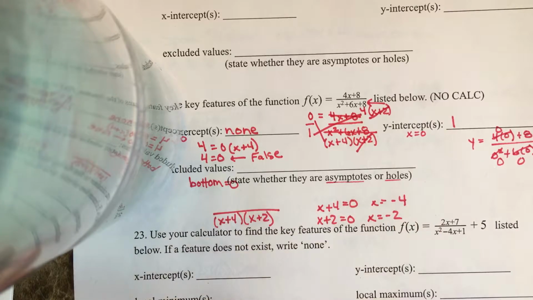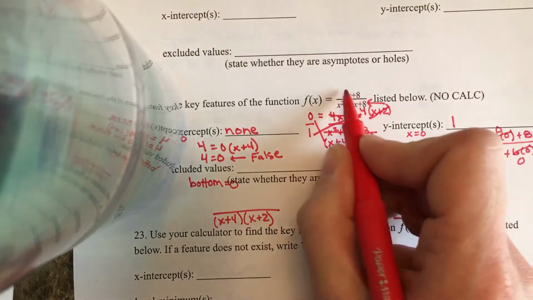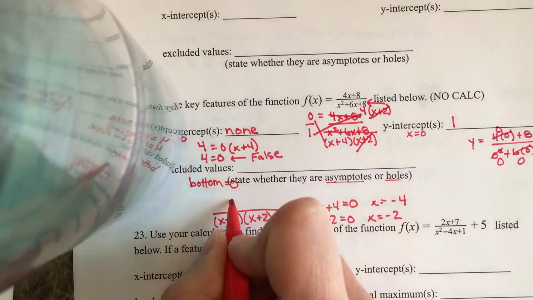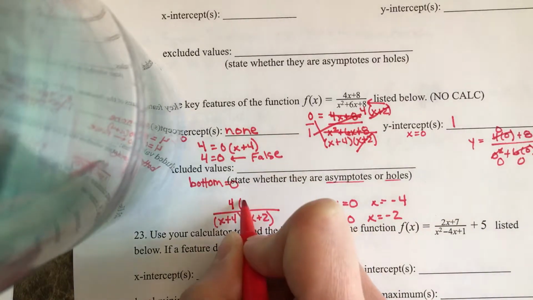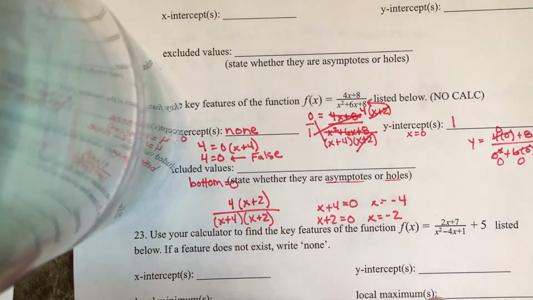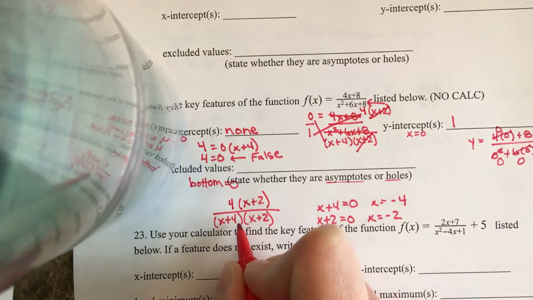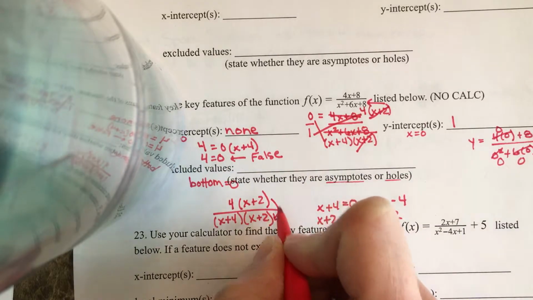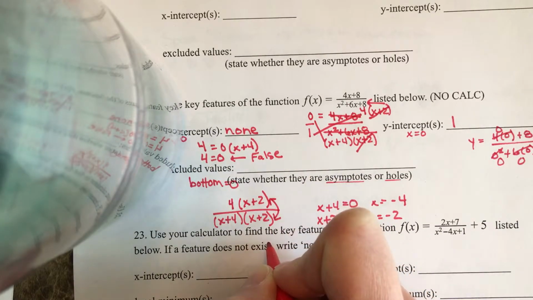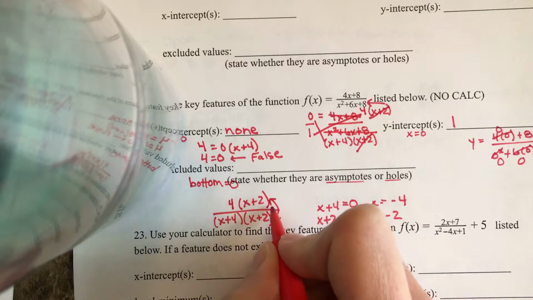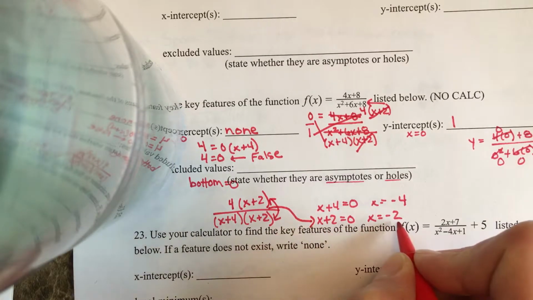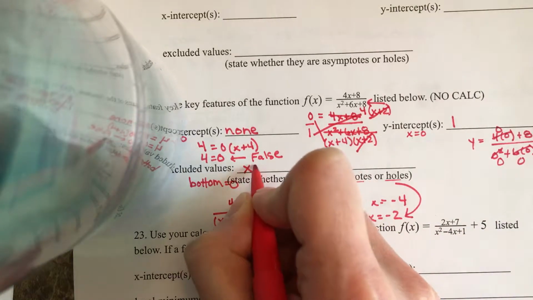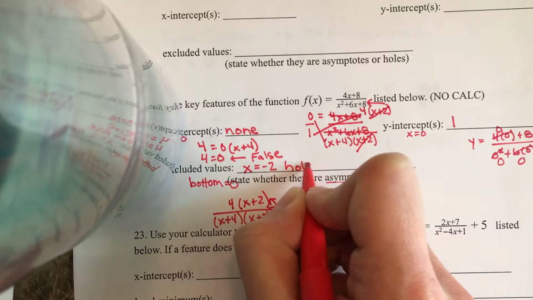I classify these values by taking a look at the top of my function. And I'm going to look at the top in factored form. So I can pull out a GCF of 4 here, which we know since we already did this. 4 times x plus 2. I now look to see if there are any factors that I could have reduced. Again, since we already found our x-intercepts, we know that we could reduce the factors of x plus 2. Any factor that I could reduce, which gives me an excluded value, is going to be a hole. So I know that x equals -2 is a hole.